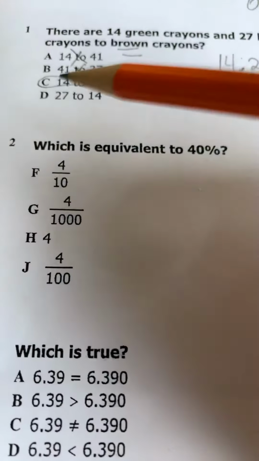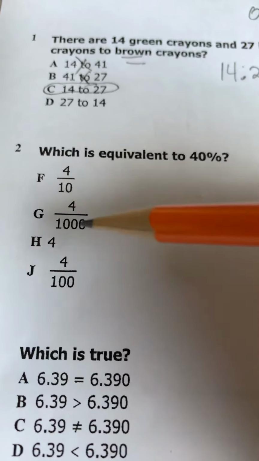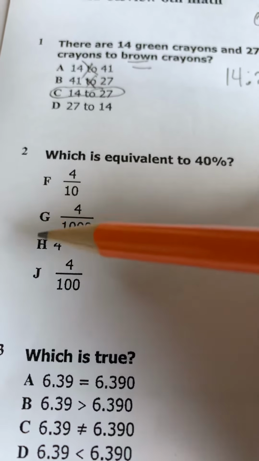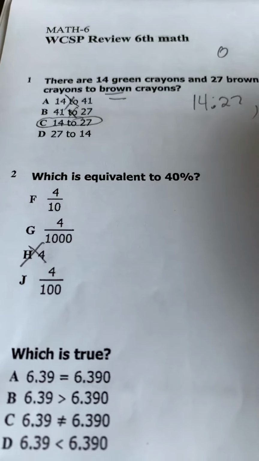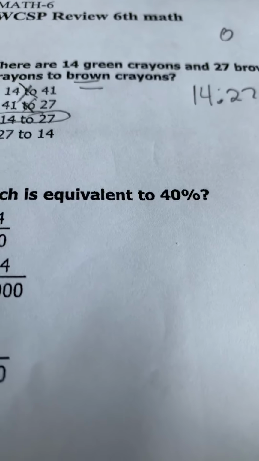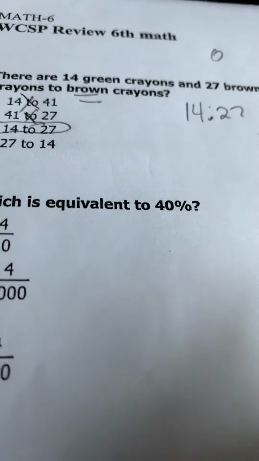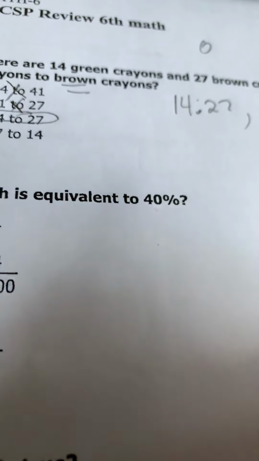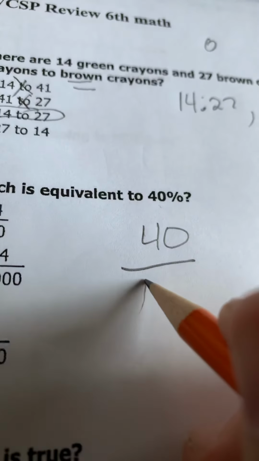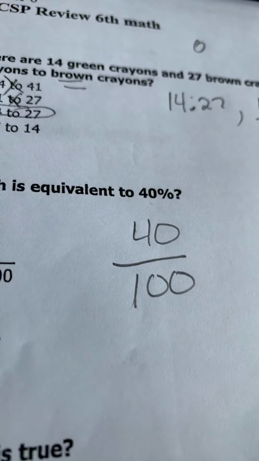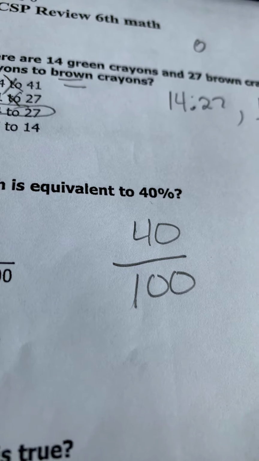Most of these are fractions. I don't know why they just wrote a full number, so I'm going to take that one out. This is one of those we talked about a long time ago, but it's in your brain. To make a percent into a fraction, I just take that percentage and put it over 100. Now I can simplify.